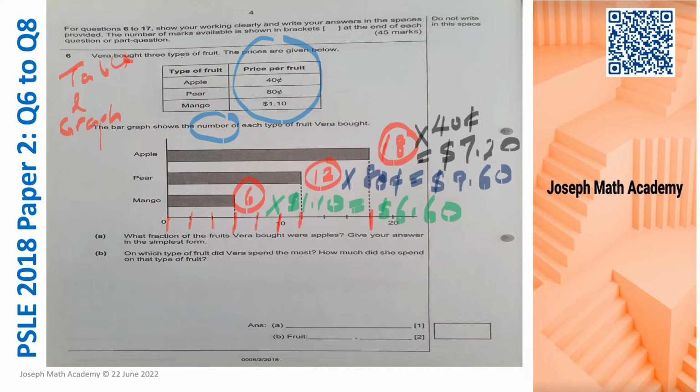Now we have the total cost of the apples, the total cost of the pears, and the total cost of the mangoes. I'm going to look at question A. What fraction of the fruits Vera bought were apples? Fruits in this case means the total. For part A, they're asking us to write in the form of a fraction. The total is the denominator.